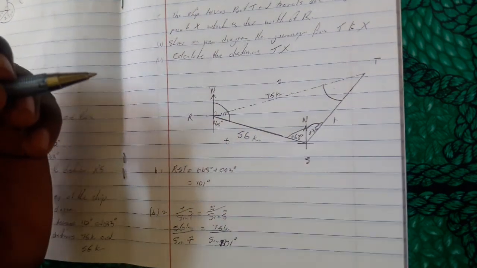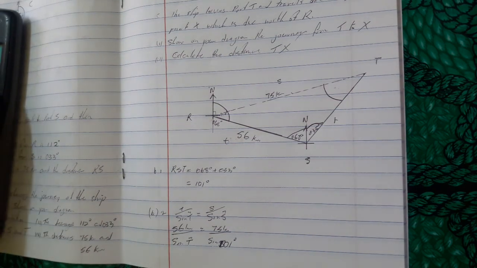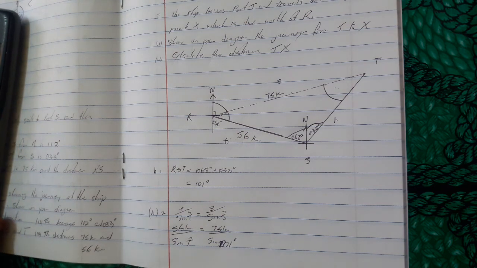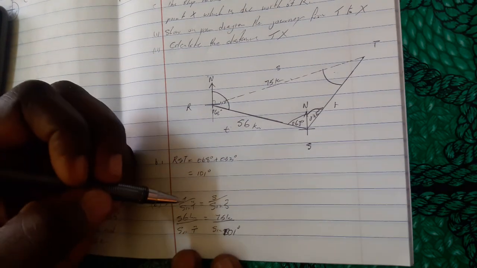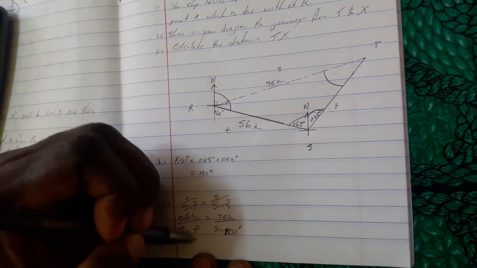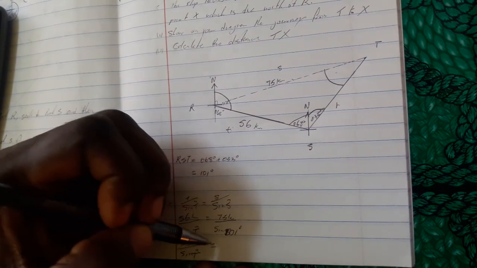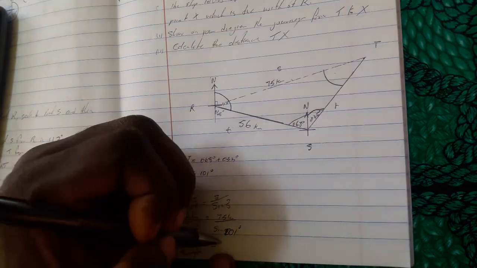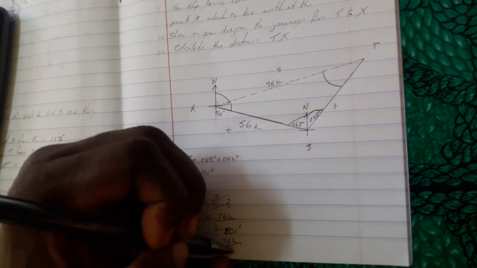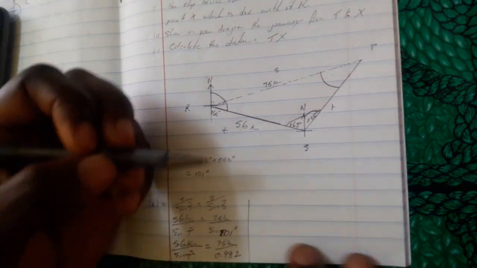So let's find what sine 101 is, and we get 0.982. So 56 km divided by sine t is equal to 75 kilometers divided by 0.982.